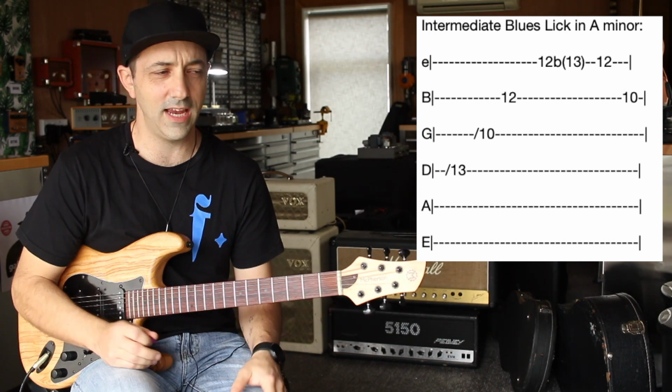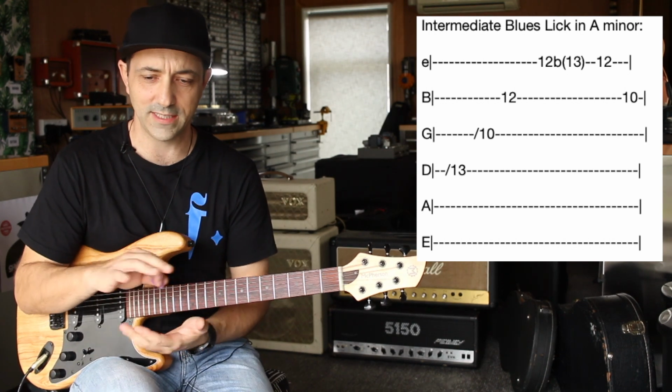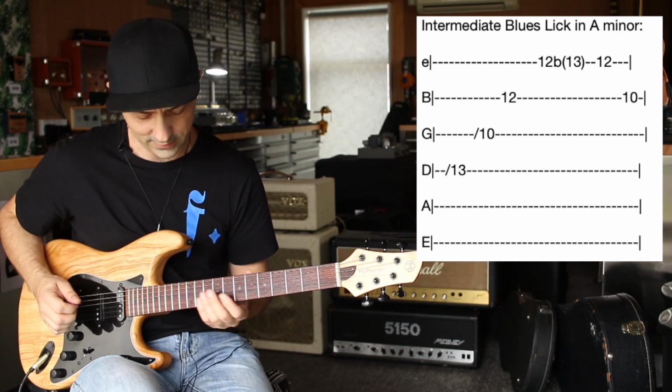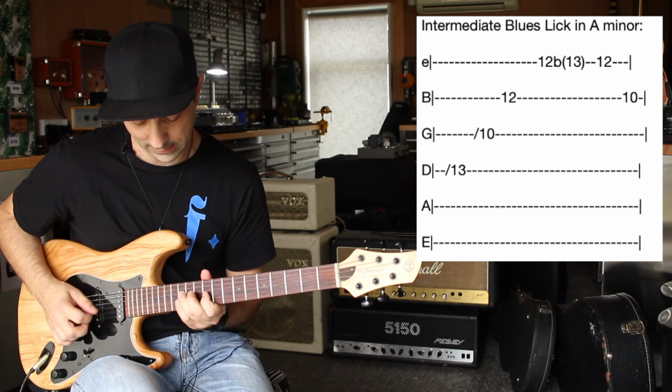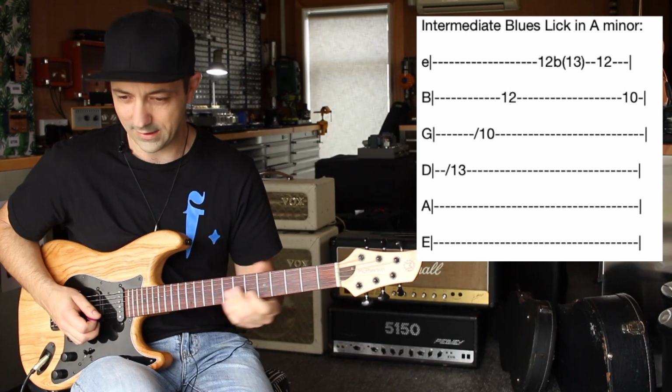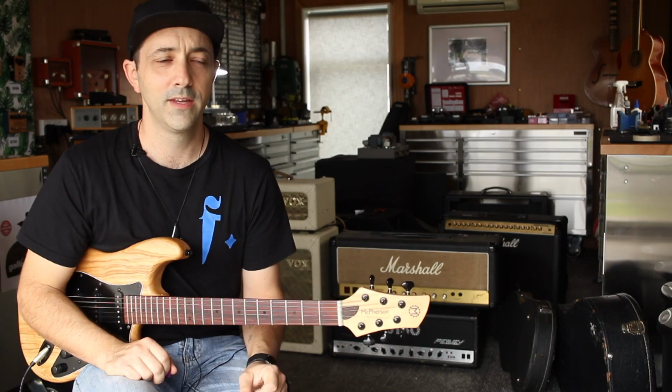I was thinking maybe if I added a minor arpeggio at the start of it, it might make it sound a bit more cohesive. So something kind of like this. It still sounds weird. Moving on.